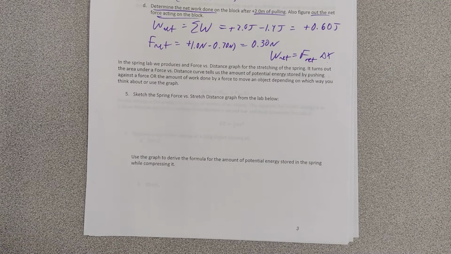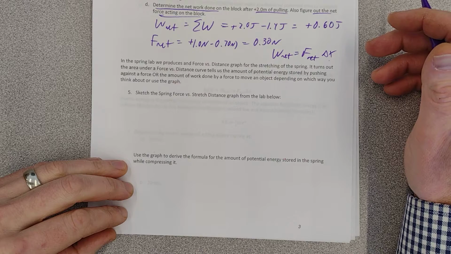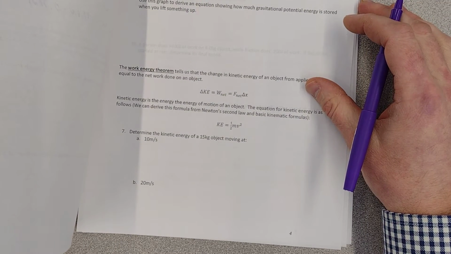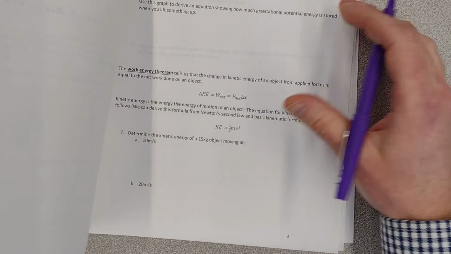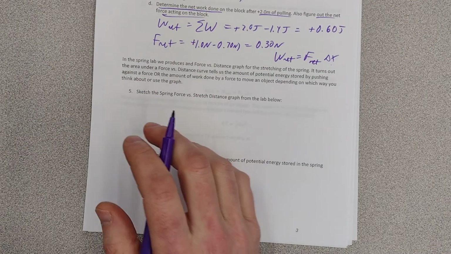Okay, video number 2 is going to be the derivation of our spring potential and gravitational potential energy formulas. I'm going to talk a little bit about the kinetic energy formulas as well. So let me start here.